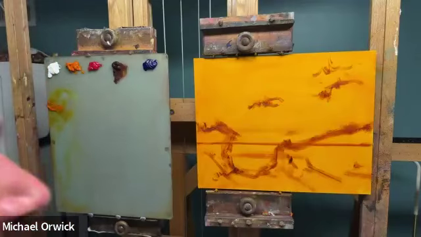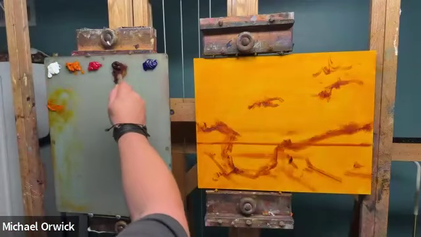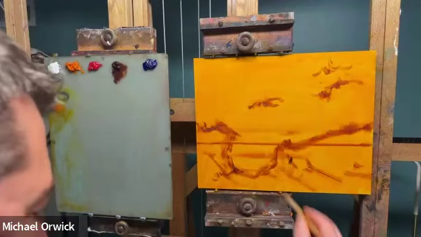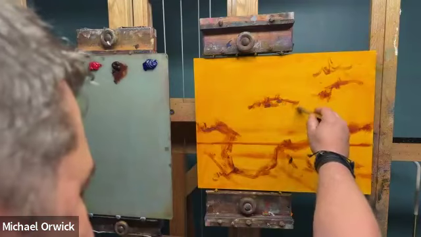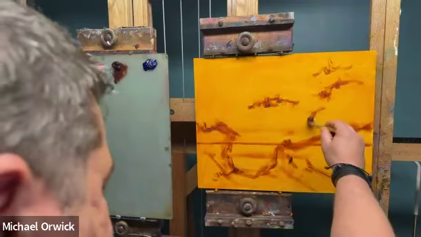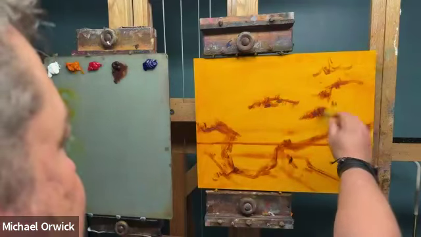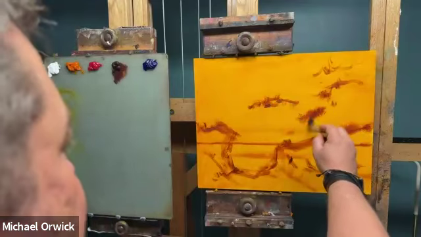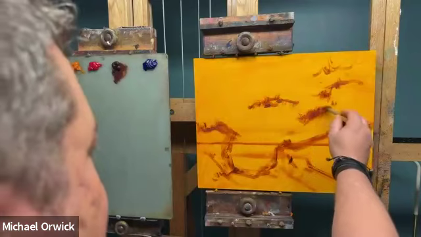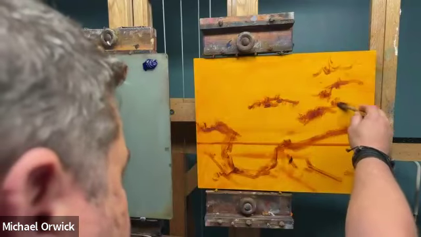I am not thinking branches. I am not thinking pine needles. I am not thinking any of these things right now. I'm just thinking, what's an interesting form? What are interesting shapes? What do I like about these positive shapes, meaning the darks, or the negative, which might be the lights of the sky? And I'm looking from within that.